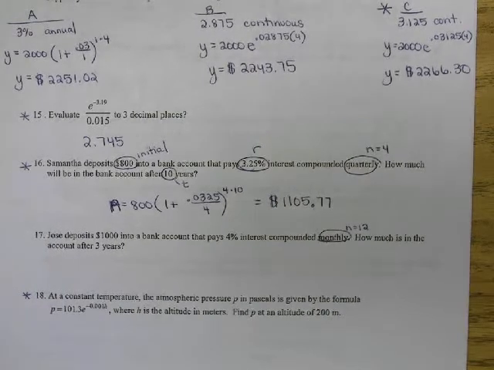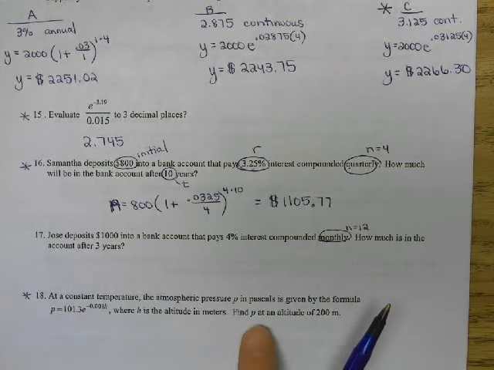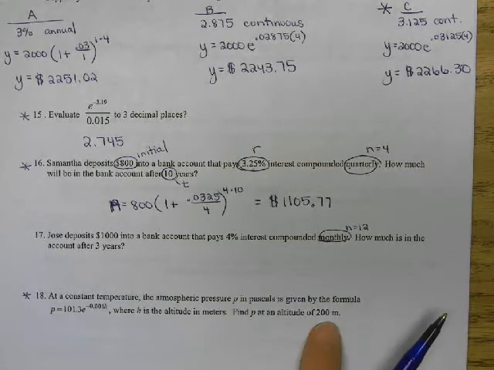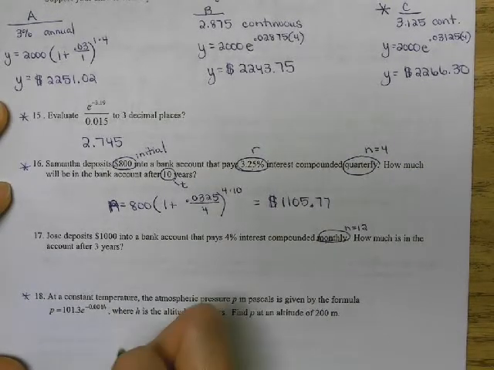On 18, you're given the equation. It says that at a constant temperature, the atmospheric pressure in pascals is given by the formula P is equal to 101.3 times E to the negative 0.001 H, where H is the altitude in meters. So find the pressure at 200 meters. So I am just going to plug 200 in for H.